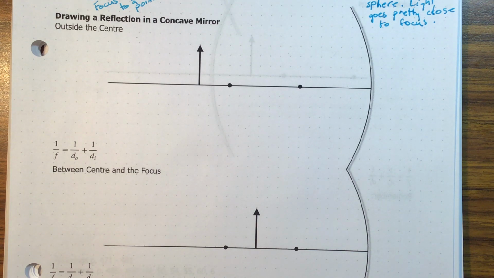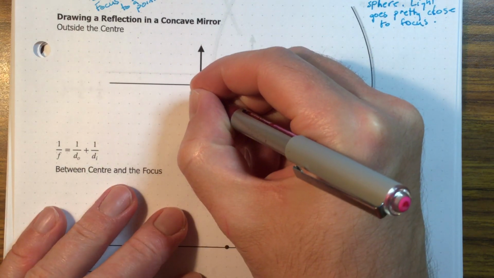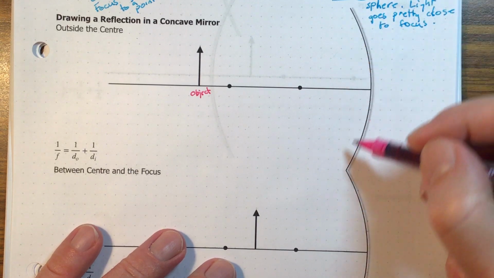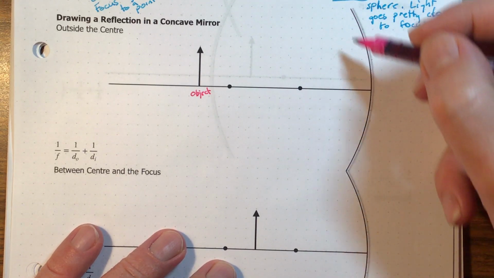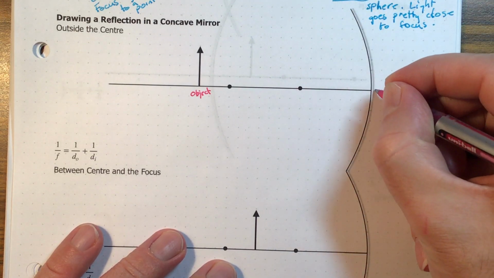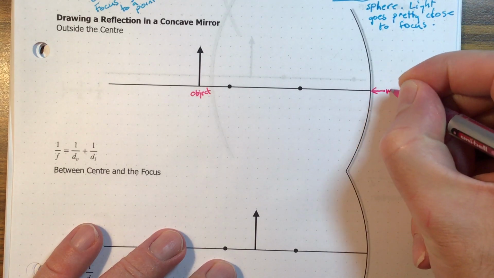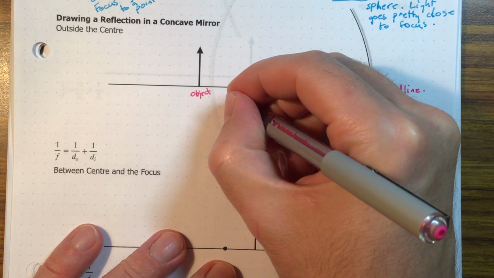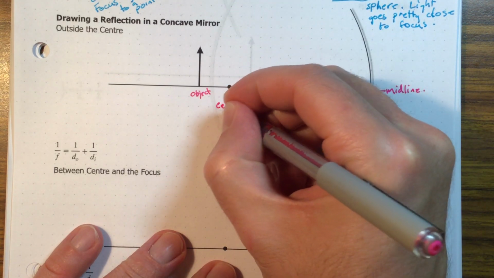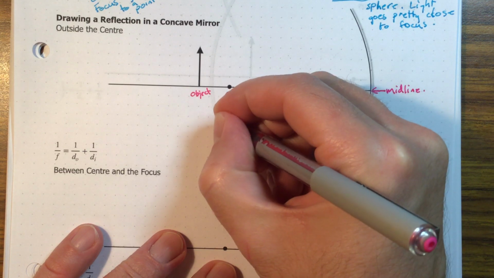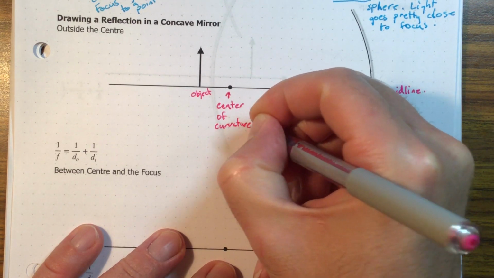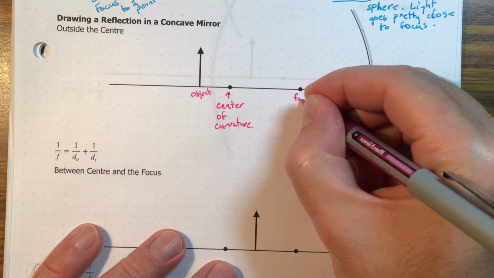Okay, let's take a look at drawing the reflection of an object. And this guy here is our object in a concave mirror. So here we've got a concave mirror. Here we've got our midline. This is the center of curvature. And this is the focal point.